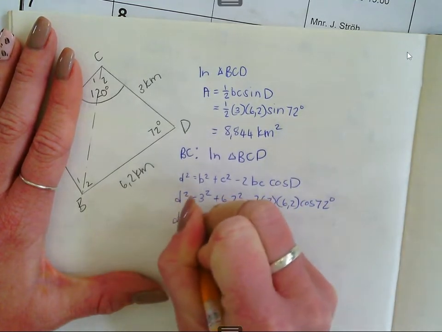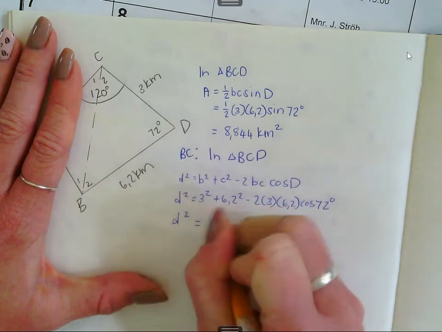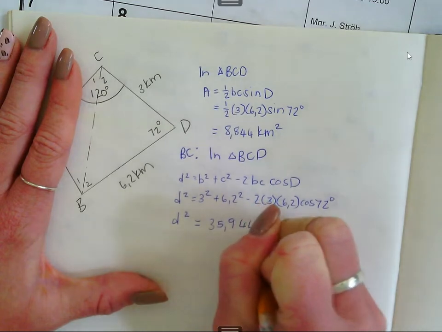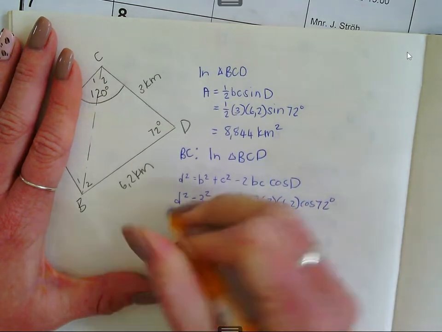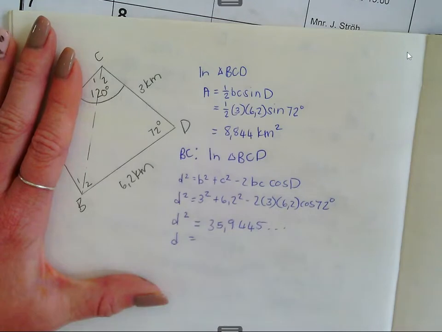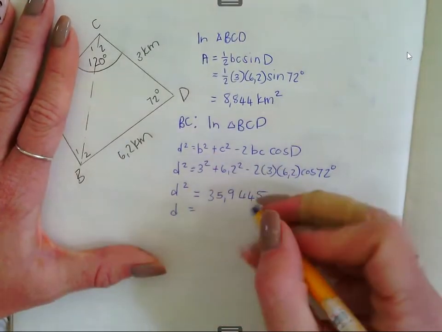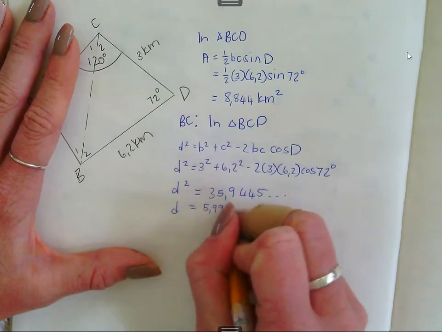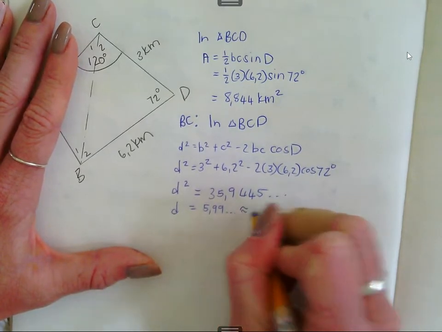Then d squared is going to be equal to 35,9445. Take the square root, and then d is equal to 5,99999, which is 6.